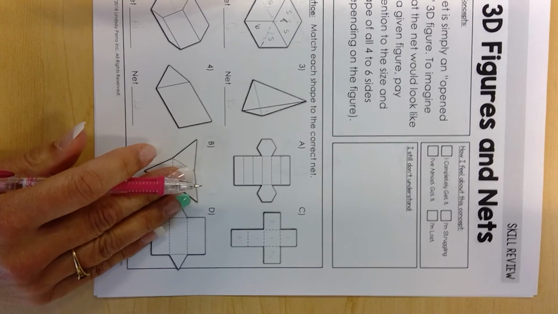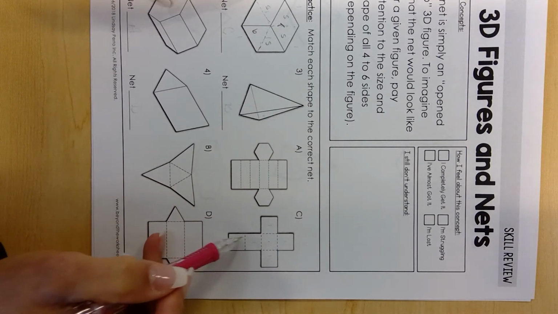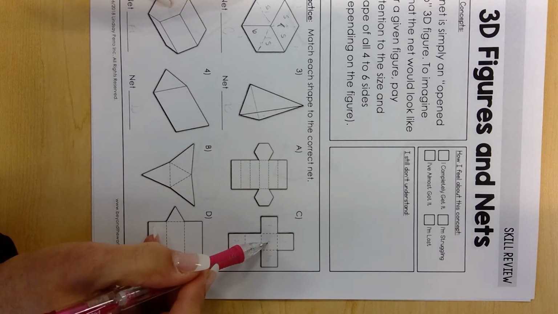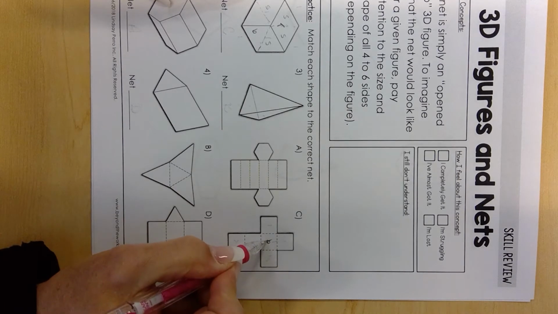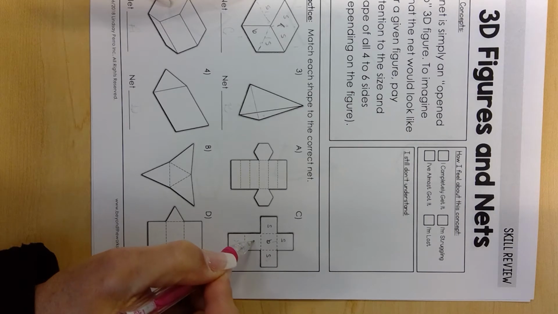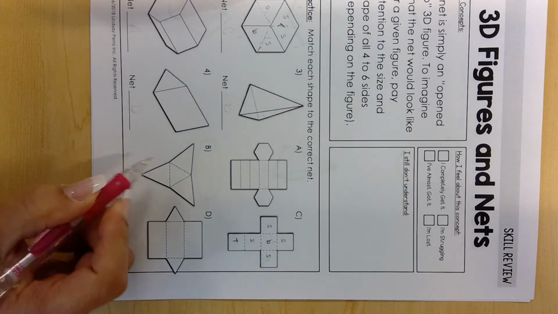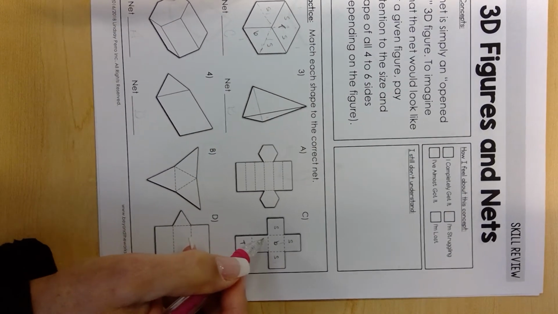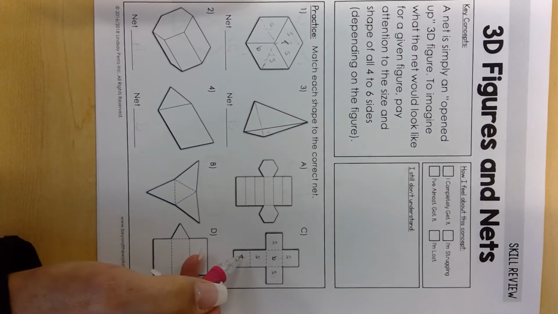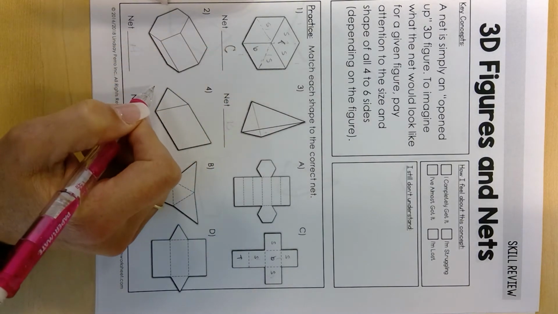So I'm going to look over here, and I can see that this one has all 5 squares. I've got the bottom here, I've got a side, a side, a side, another side, and I have the top. So clearly, letter C goes with number 1. So this is net C.